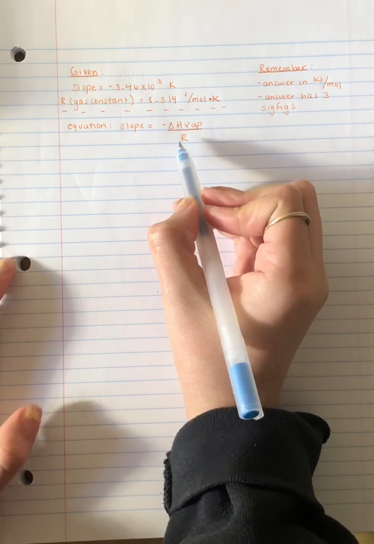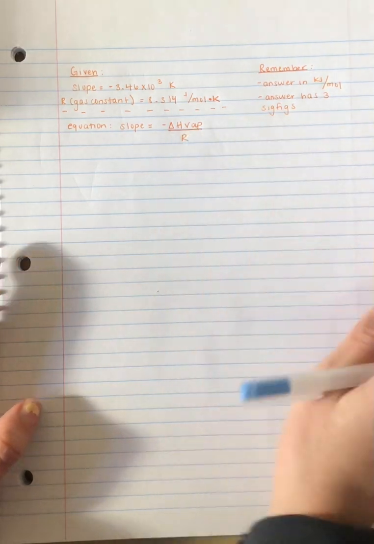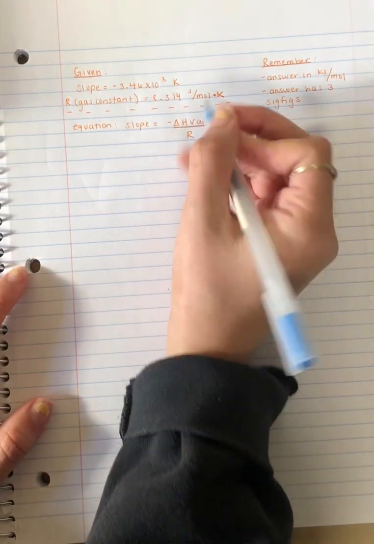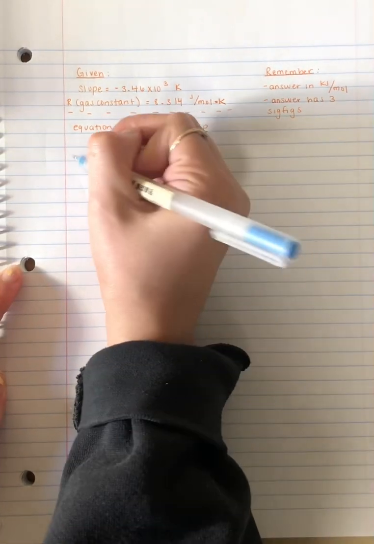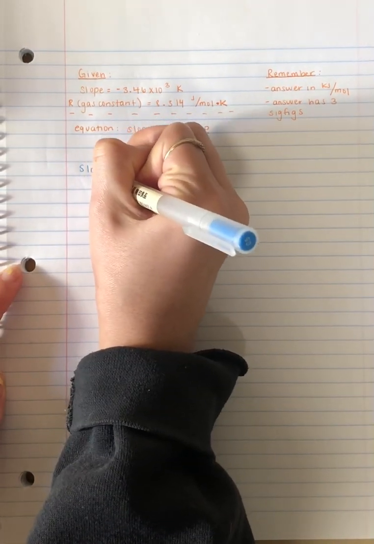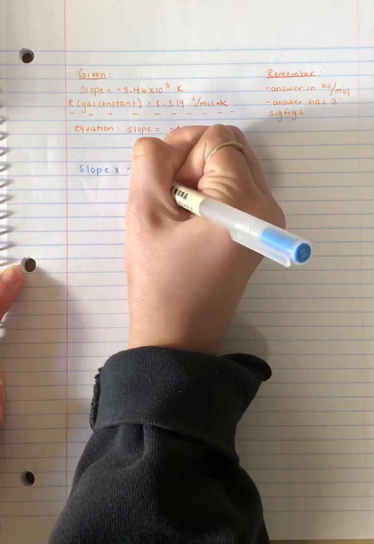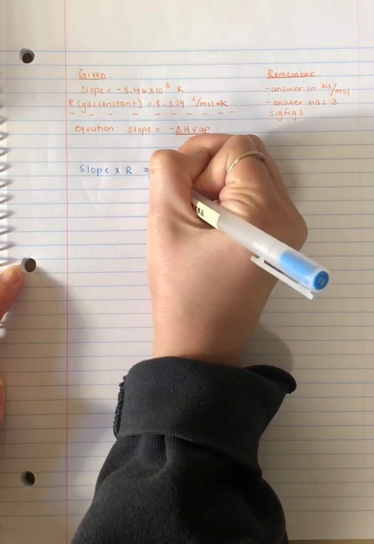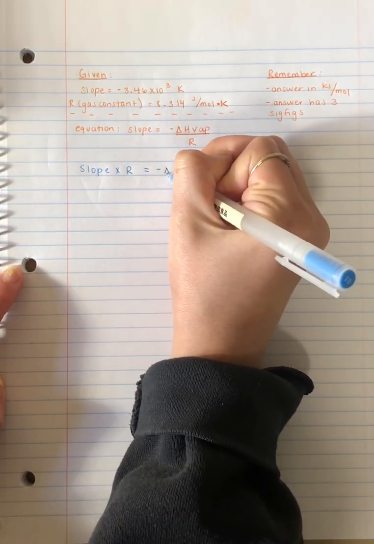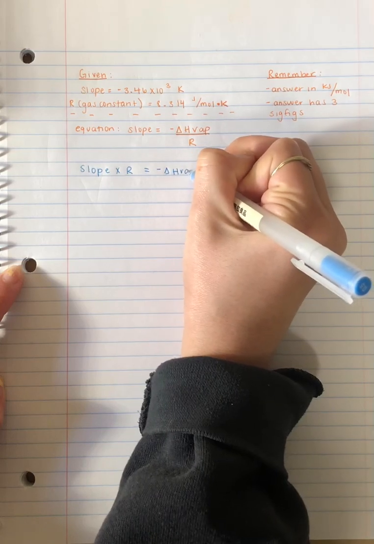Our first step is going to be to rearrange this slope equation so that we are solving directly for the heat of vaporization. So what I'm essentially going to do is cross multiply. So I'm going to do slope times R equals negative heat of vaporization.